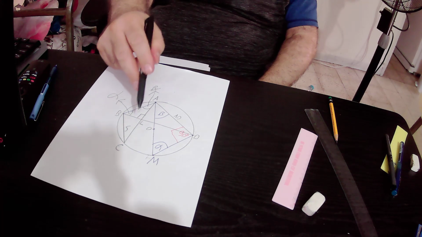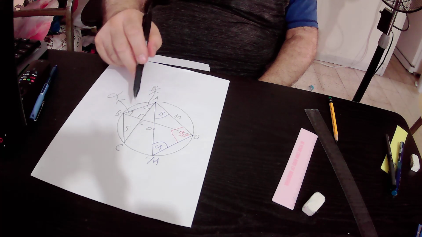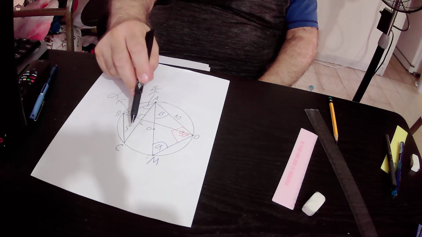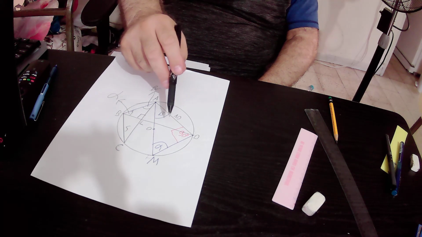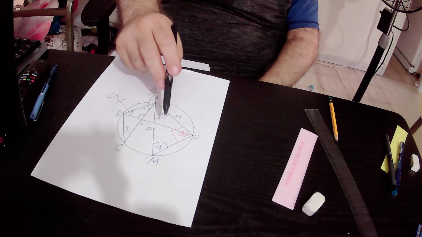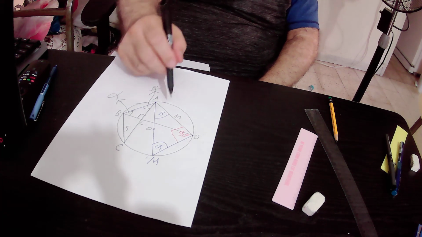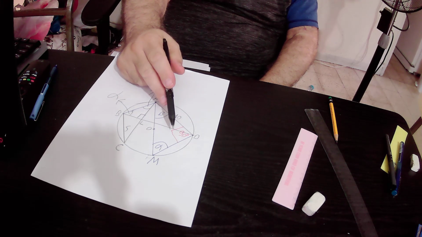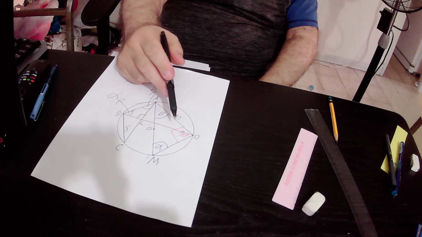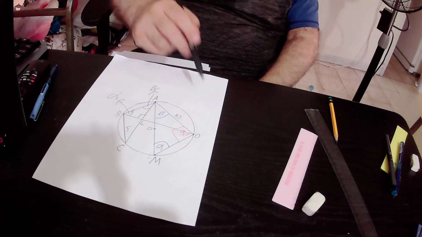Again, angle BAC that equals beta rests on chord BC, and peripheral angle MAD that also equals beta rests on chord MD. And according to rule number 3, they rest on equal chords. So BC equals MD.